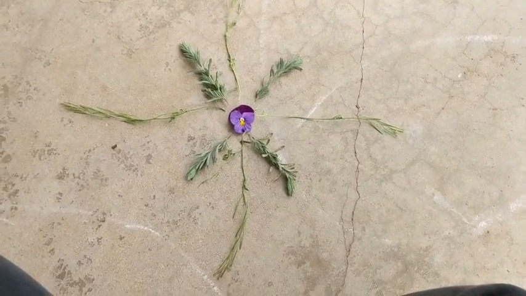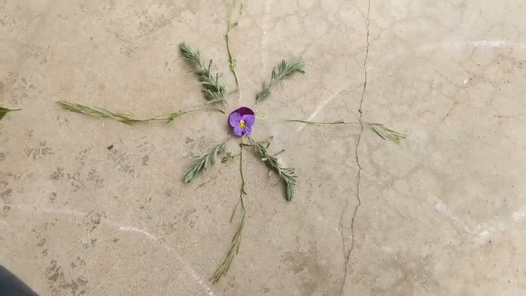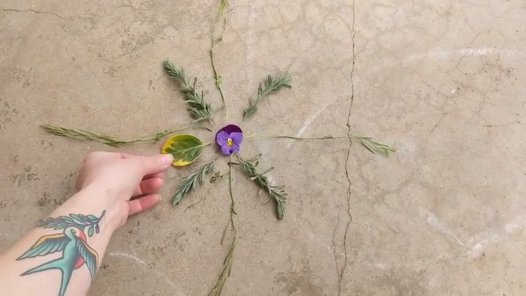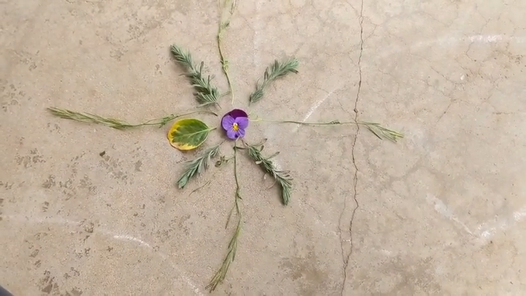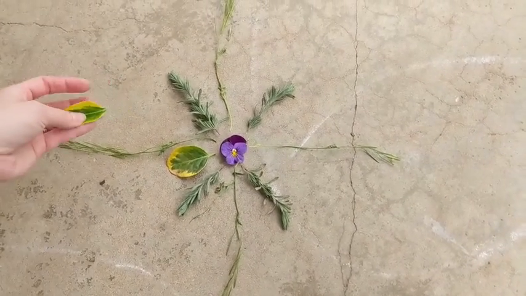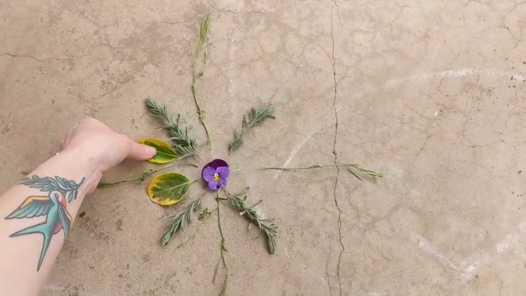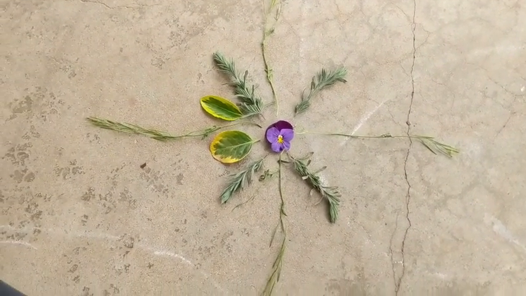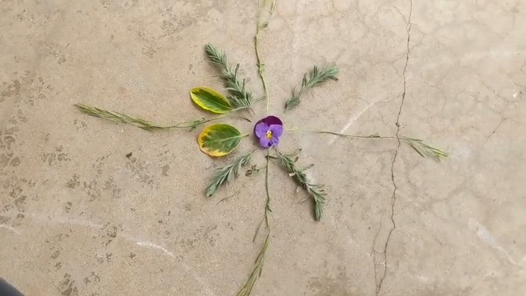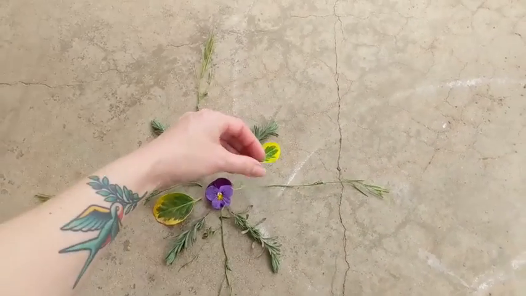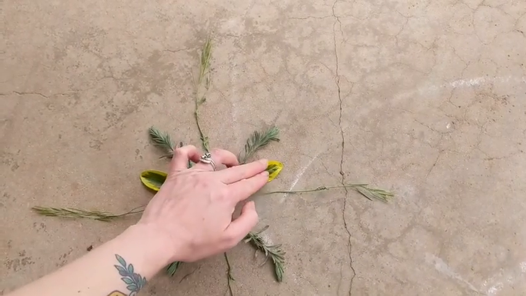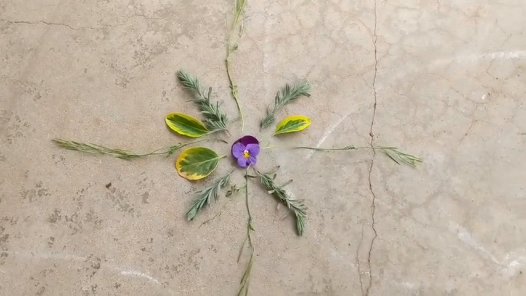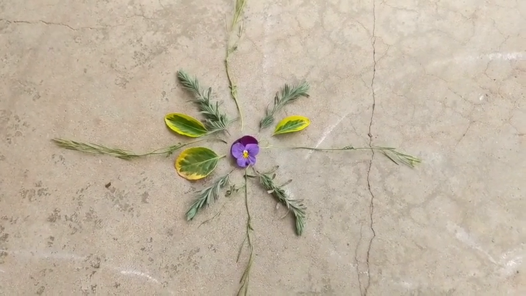I'm gonna keep going. Let's see. Oh yes, I have these pretty leaves. Maybe I could pluck some off. Where do I want to put them? Maybe there. The great thing about this is you can pick them up and rearrange them and change it if you're not happy with it. Of course, in nature, no two things are alike.